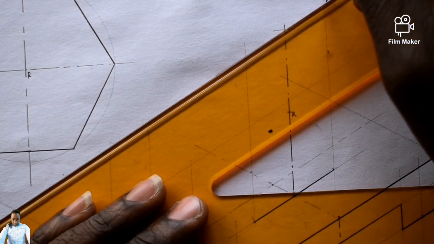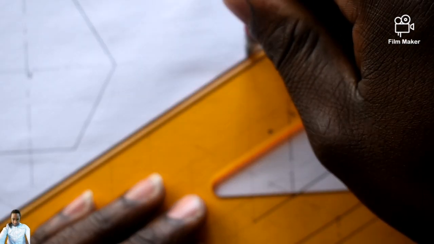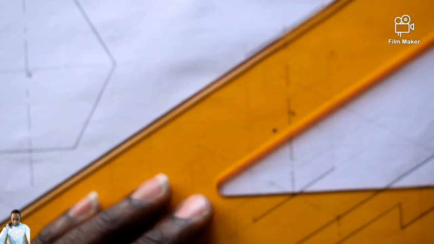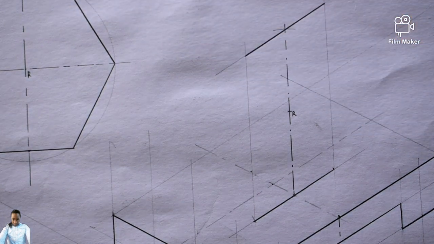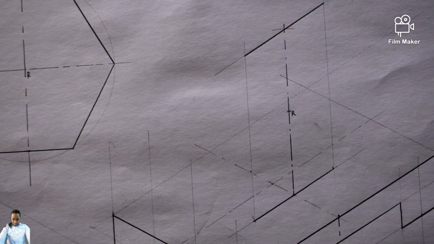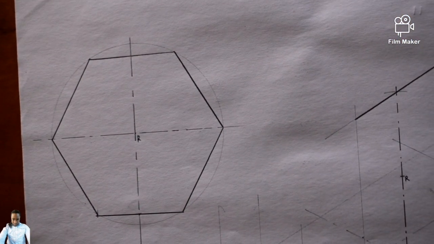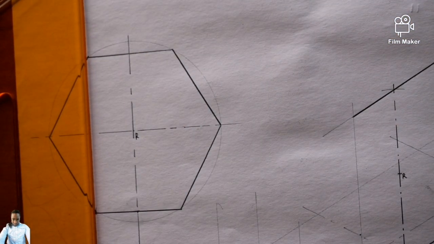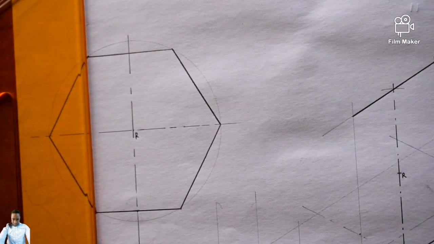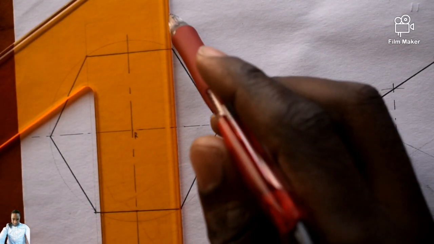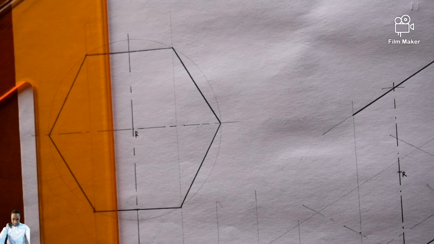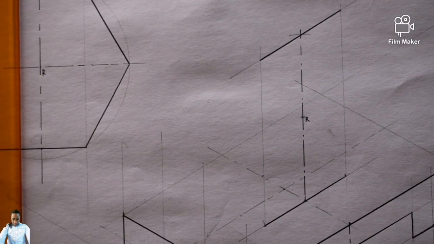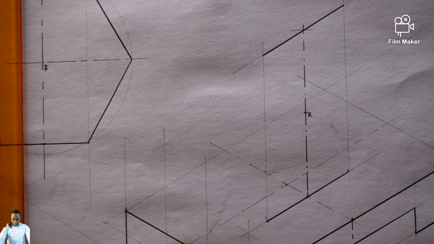Then I construct this one dark from here till there. Dark, isn't it? This one is the same as this. As much as you can see, this one is parallel to this one. That is why even here in my drawing, I am just drawing them parallel to each other.